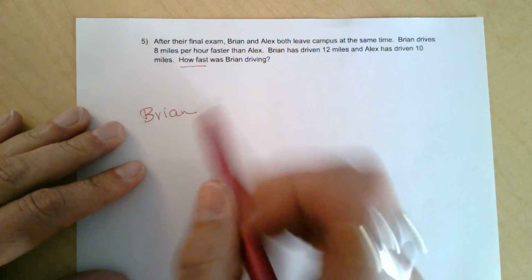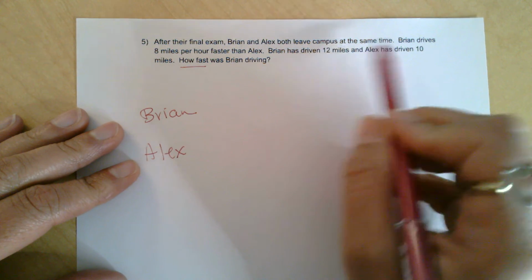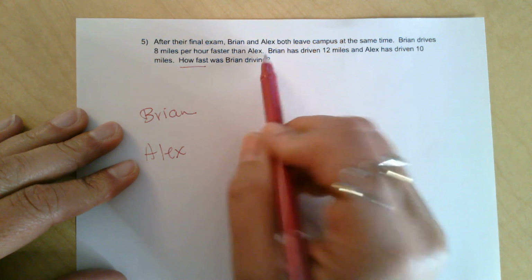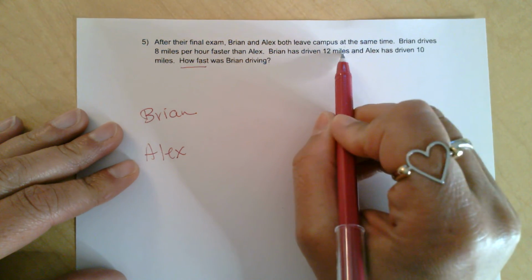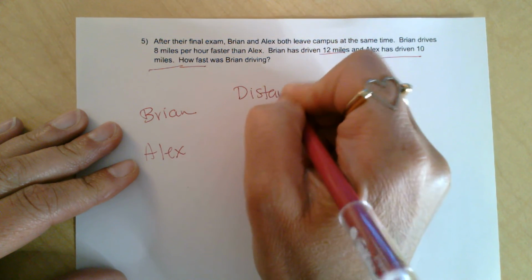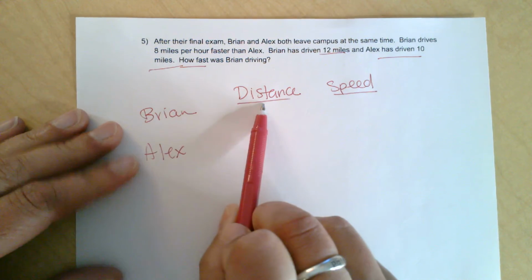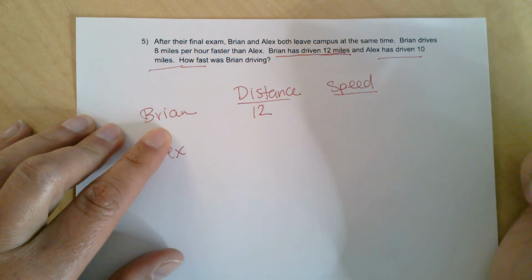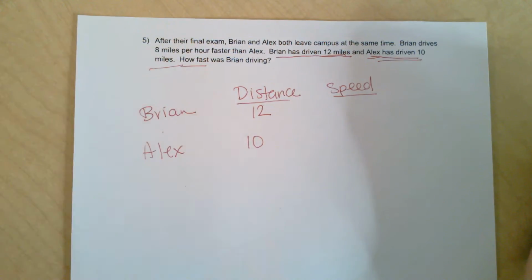So we have Brian and we have Alex. They leave campus at the same time. Brian drives 8 miles per hour faster than Alex. So we're talking about speed and distance. Again, Brian has driven 12 miles, Alex has driven 10. So we have distance and we have speed. Distance, how far did Brian go? Brian has driven 12 miles. And Alex has driven 10. That makes sense because Brian's driving faster.